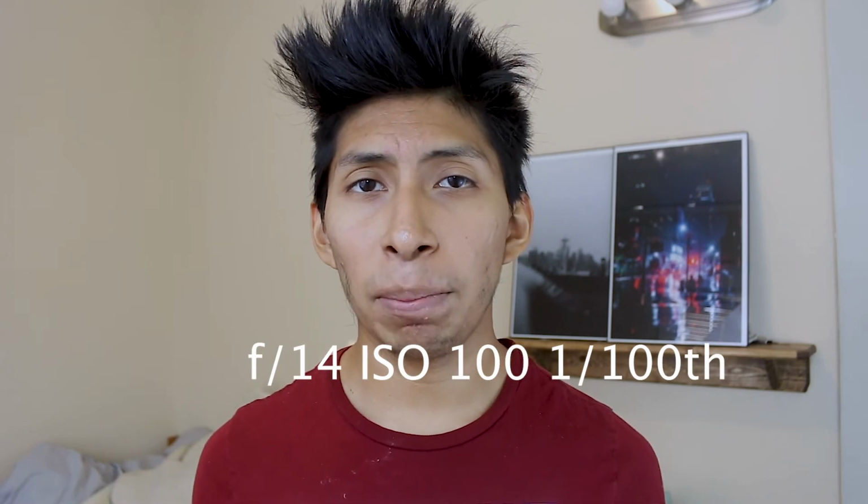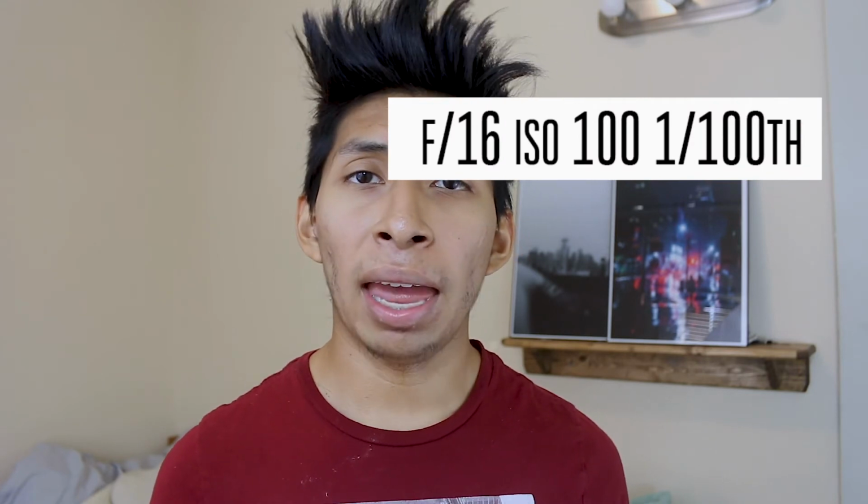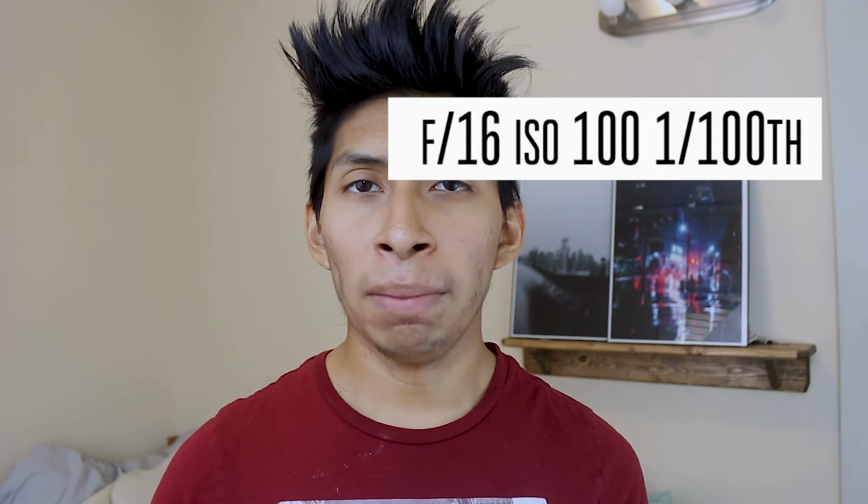Now that's just an example of the rule, and you can definitely go check more information out down in the description. But yeah, the Sunny 16 rule is a general camera setting photography tool that you can use when you're outside during the day and it's sunny. You use f16, ISO 100, and 1/100th of a second. And from that, you can stop down or stop up, go one exposure up or whatever, and get a perfect exposure.